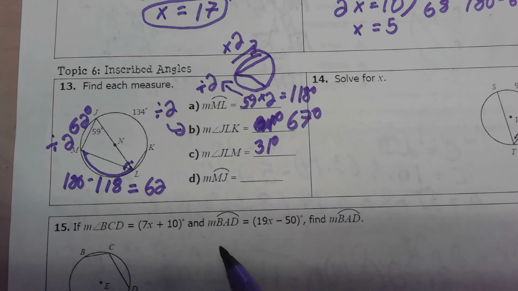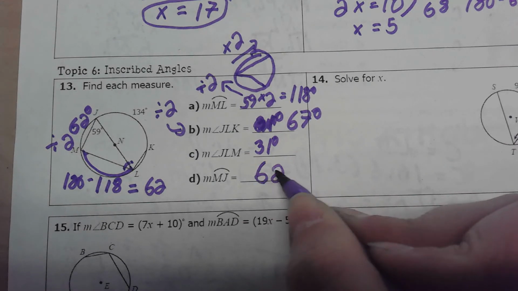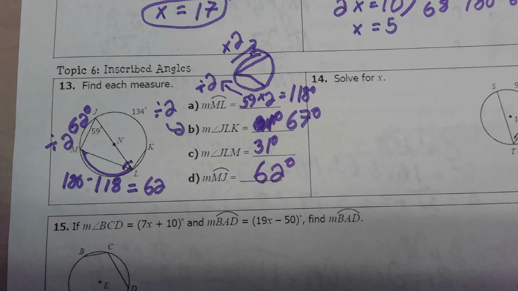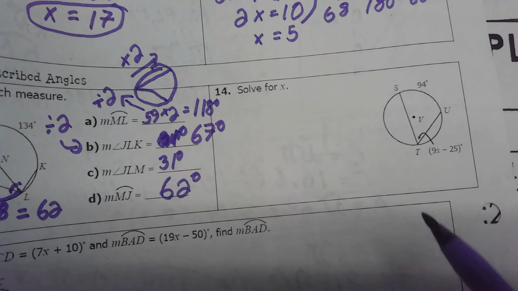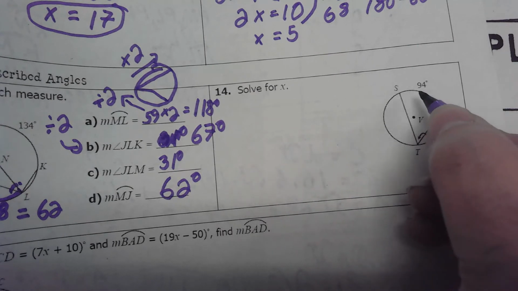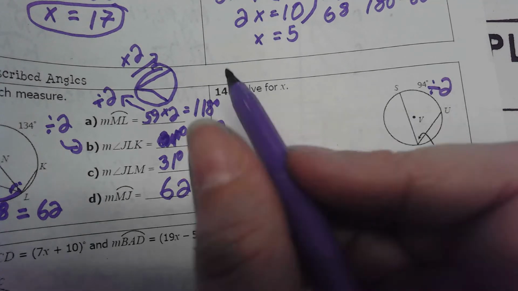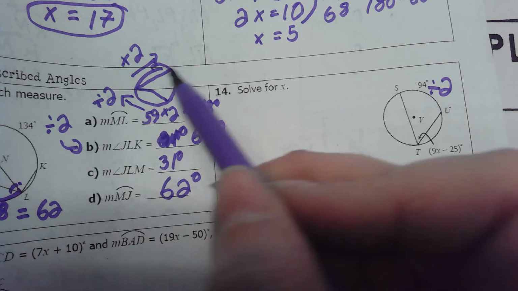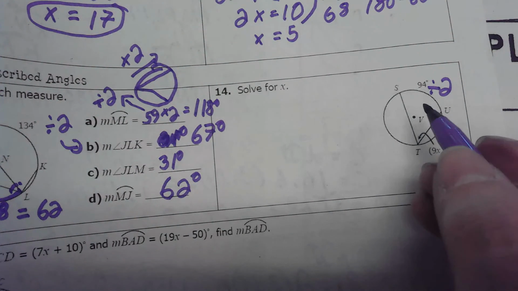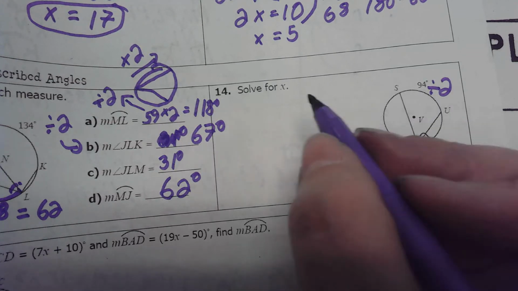Okay, the next one for MJ, we already got that one. We got 62. Okay, this one we're going to solve for x. They give us the arc, which is 94. Remember, we're going from the arc to the angle, so we're going to divide by 2. Half of 94 is going to be 47.